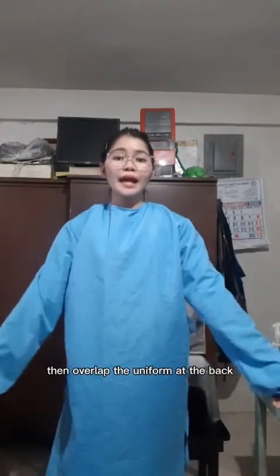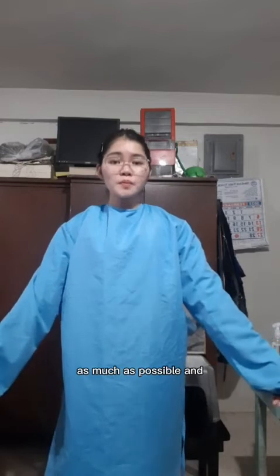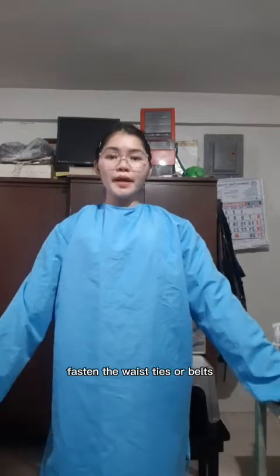Then, overlap the uniform at the back as much as possible and fasten the waist ties or belts.